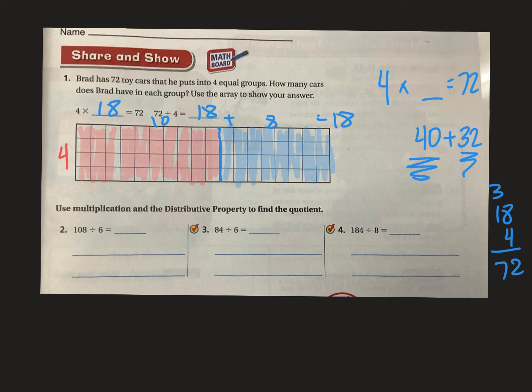Let's use the same idea here. 108 divided by 6. Well, I'm going to split this into 60 plus 48 will equal 108, right? Let's double check that. I think I got my math right on that. Yes, it does. 60 plus 48. Well, I know that 60 divided by 6, or 6 times what number equals 60? 10. And 48 divided by 6, or 6 times what number gives me 48? 8 does. Thankfully, I know my multiplication facts, or I could have used my grid.